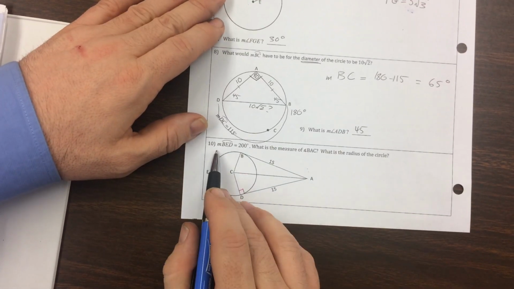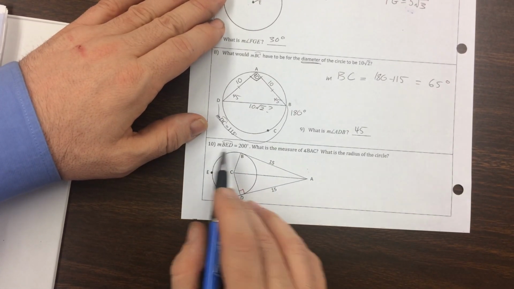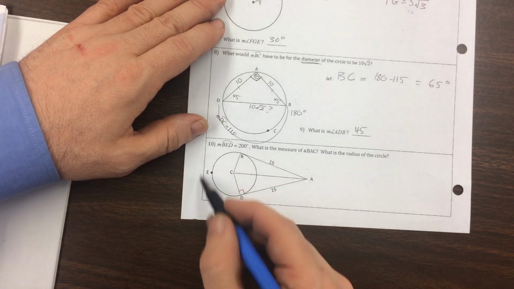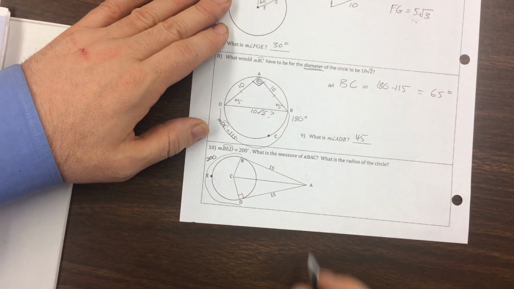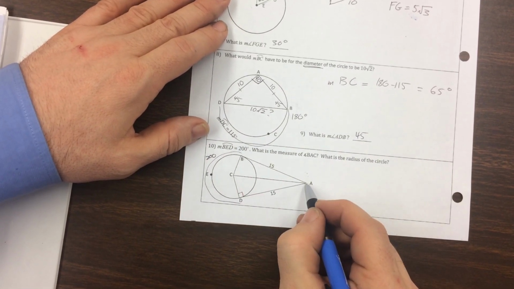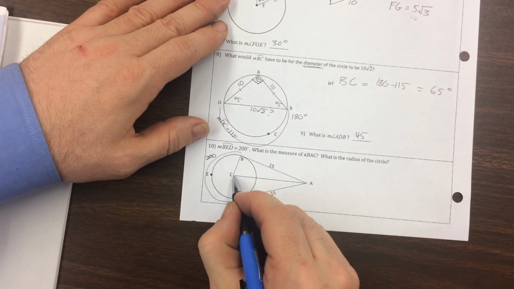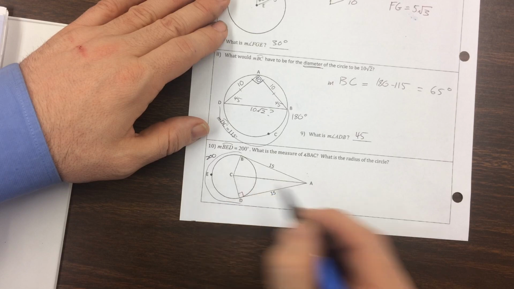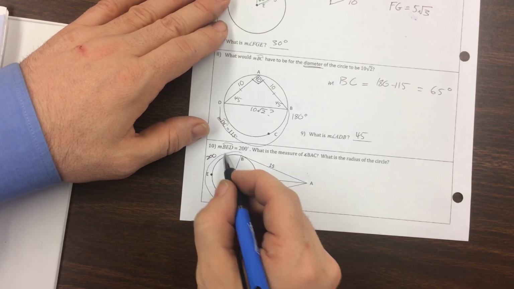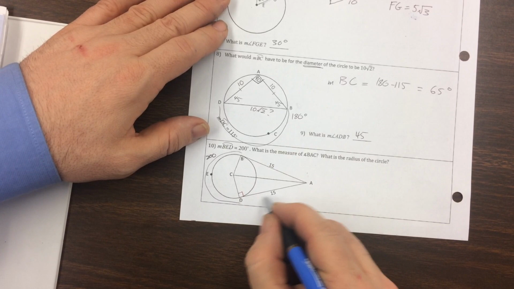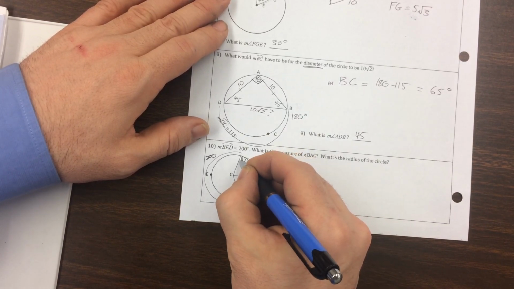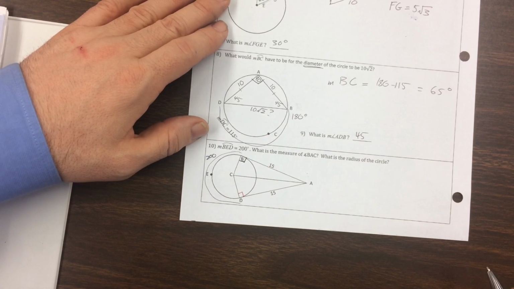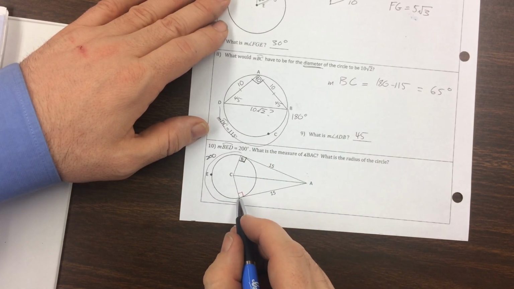Last but not least, number 10. Let's see. The measure of BED is 200. So this whole thing is 200. What is the measure of BAC? Okay, so I have a tangent here. This is a tangent, it's 15. Therefore, if this is 15, this is also a tangent. So I've got right triangles here.